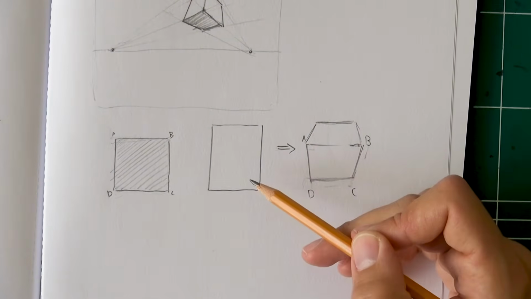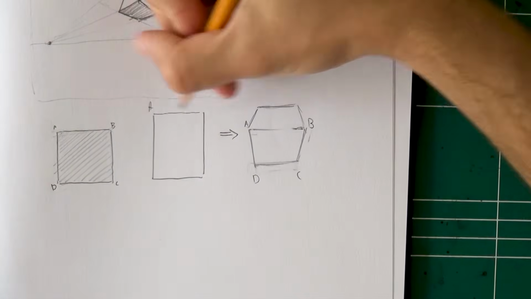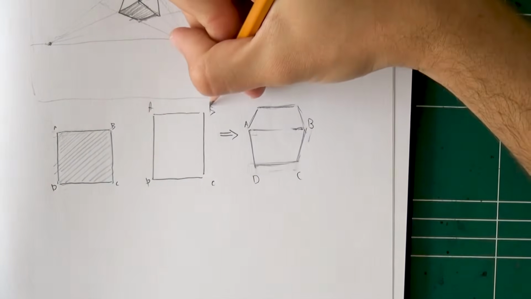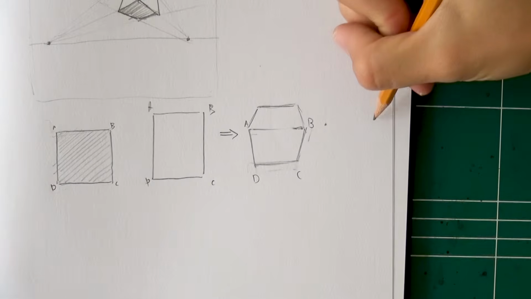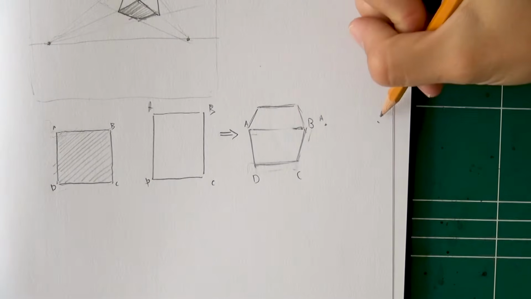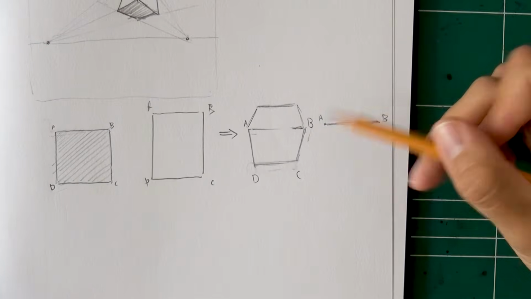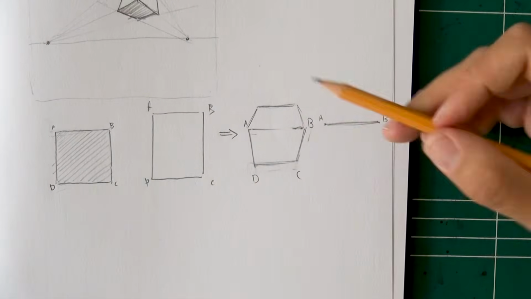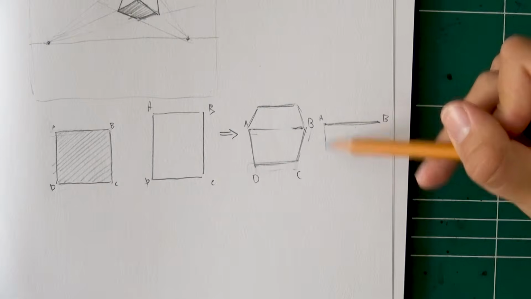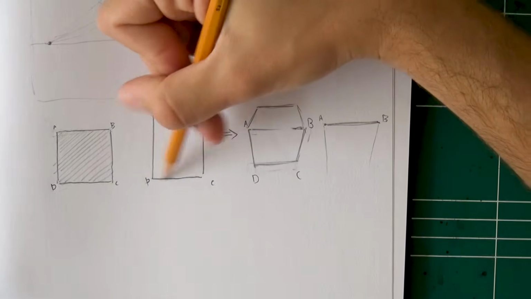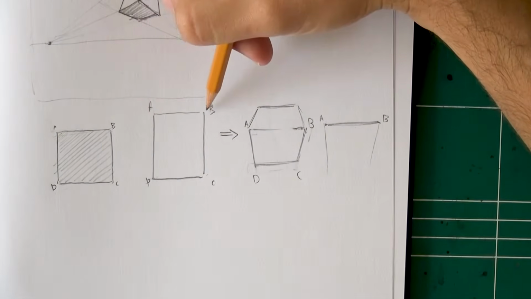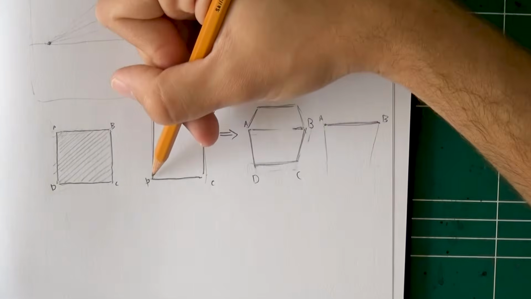Now let's look at the other shape. So we have the same thing, A, B, C, D. So we have A, B, and they're connected. This is the only thing we basically know. Now, this is longer. So what will happen? It's going to be longer, but shorter here, okay? So again, DC is still shorter than AB, but these lines are longer.